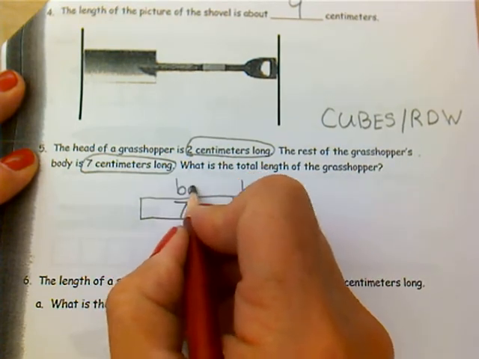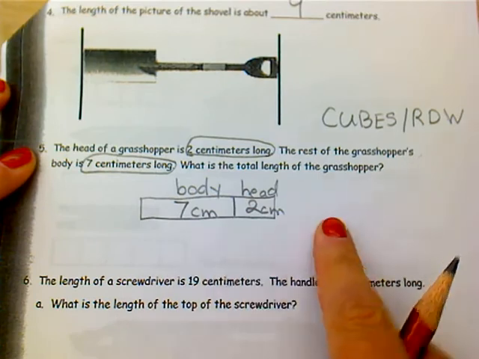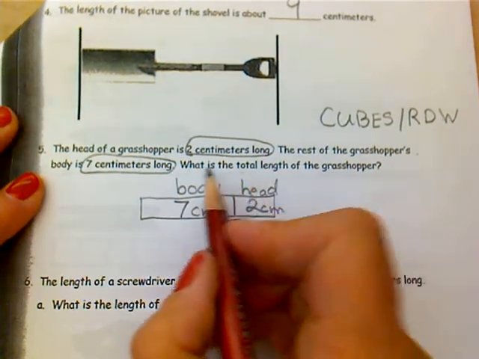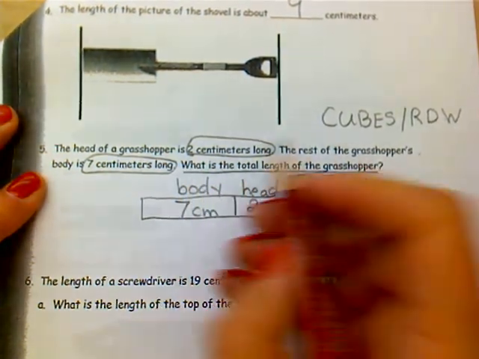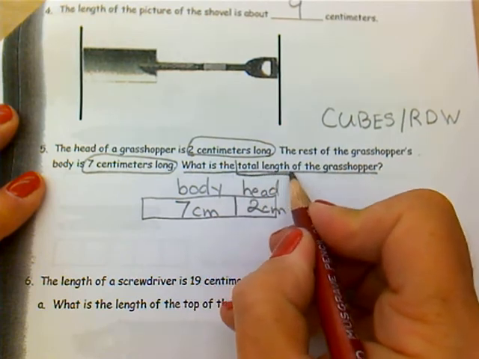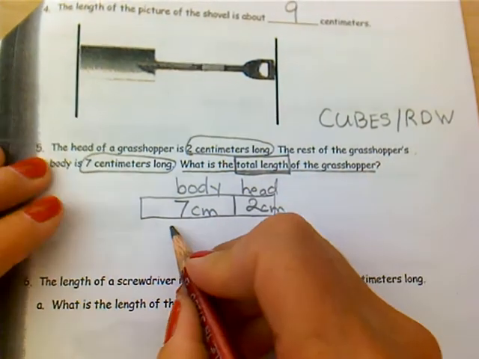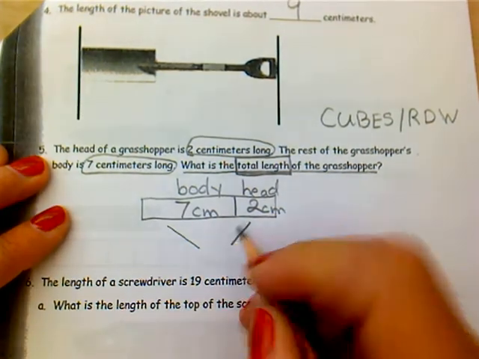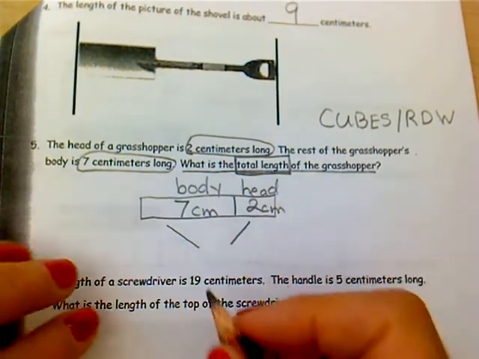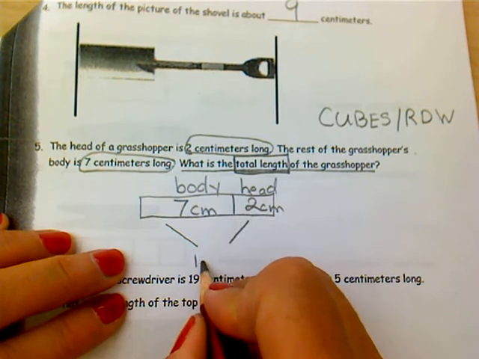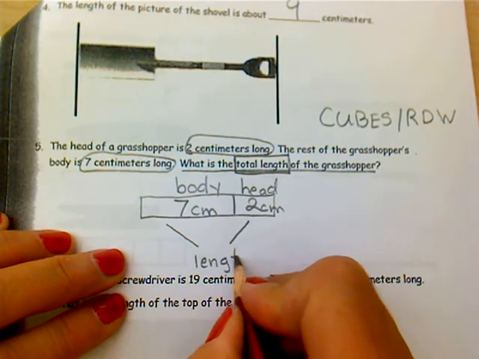So this is the body and this is the head of my insect. We are being asked what is the total length. In other words, how long is this insect? So I'm making myself a number bond. I'm trying to find out how long is the whole insect. What is the length of that insect?